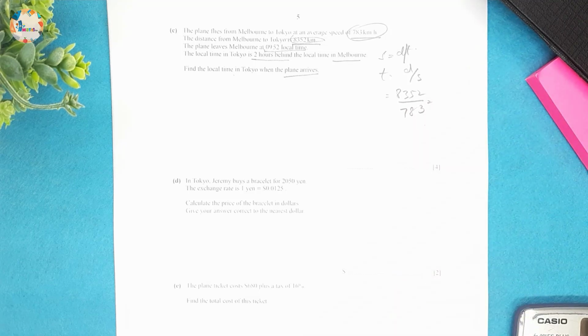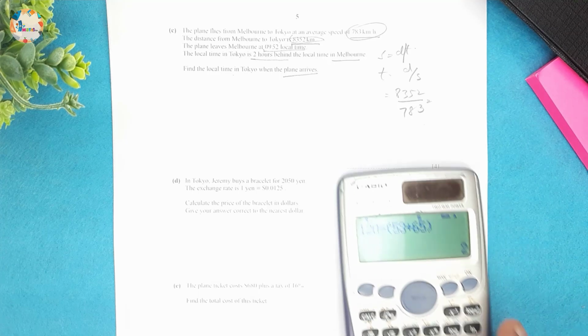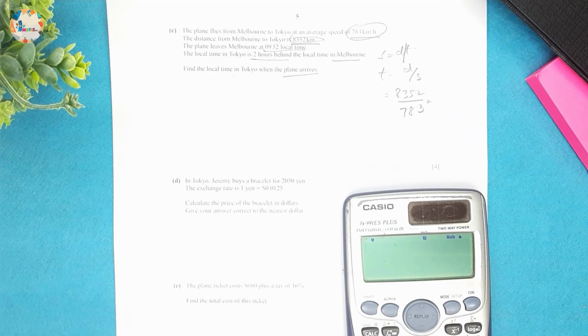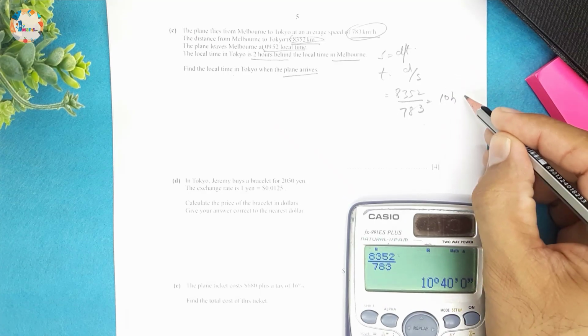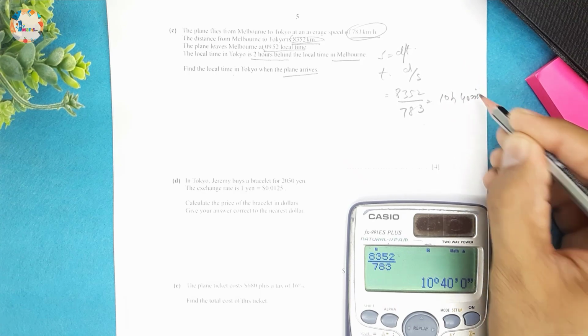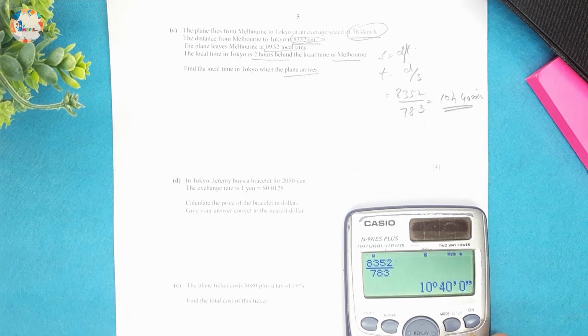So first we can calculate the time taken, and this will be 8352 divided by 783, and this will be equal to 10 hours and 40 minutes. So 10 hours and 40 minutes the flight is taking.